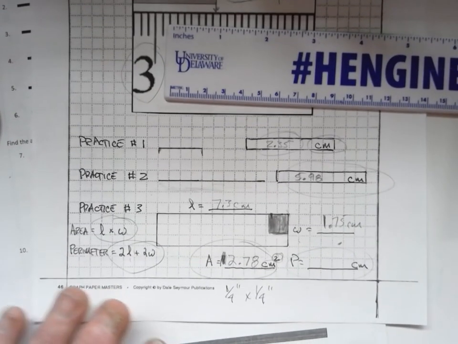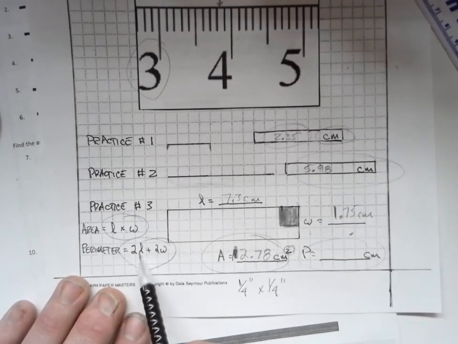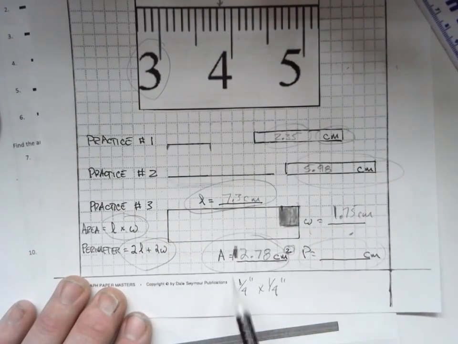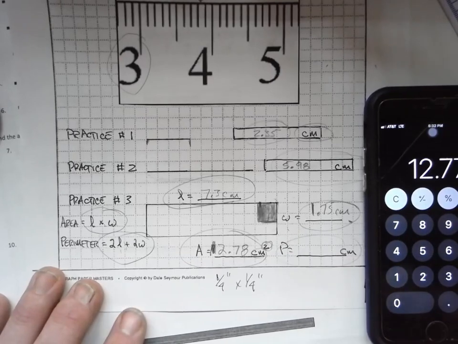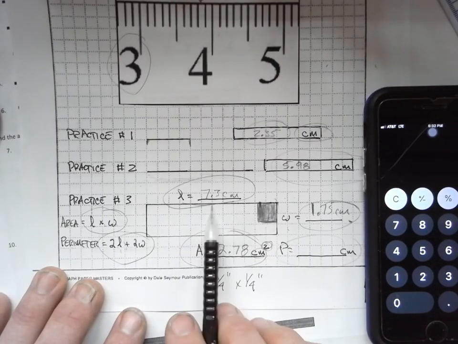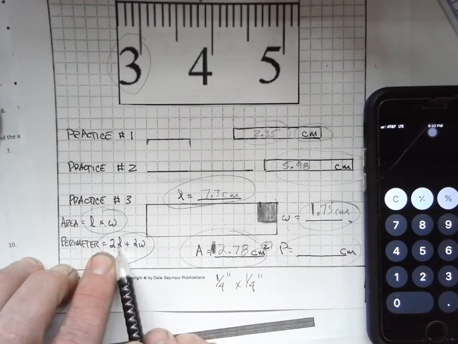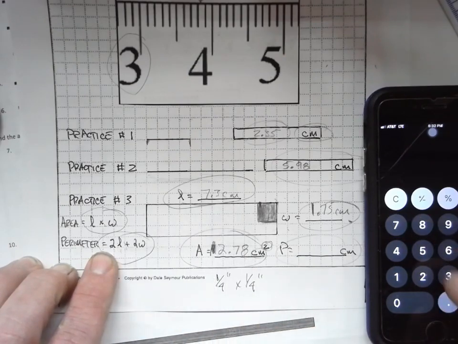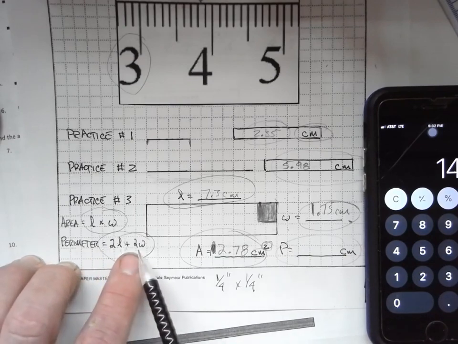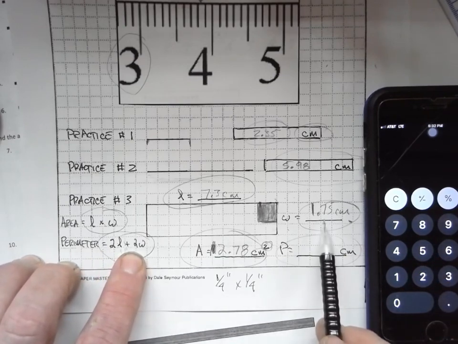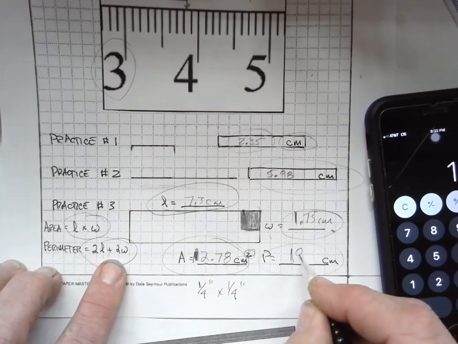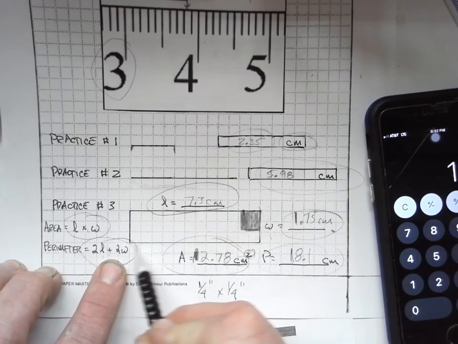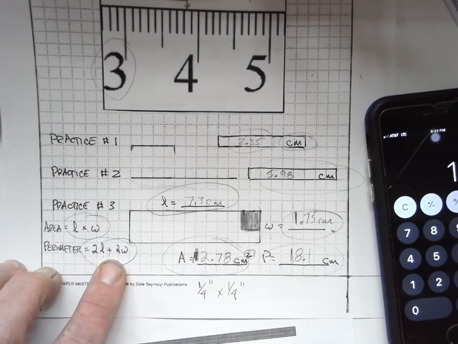Perimeter is the distance around an object. So one of the ways to calculate that is to double the length, so 2 times that, plus, and then add it to double the width. You can type it all at once on a calculator if you'd like. You can go 2 times, when they're written right next to each other, that's what it means, times the length, 7.3, plus 2 times the width, which is 1.75. I get about 18.1. That would just be centimeters, because that's the distance around the object. It's linear. So that's the basics.